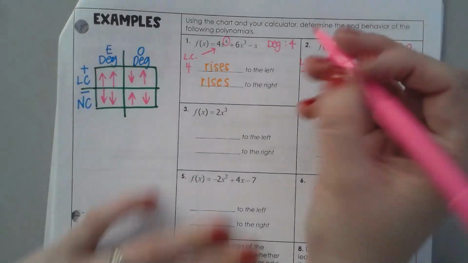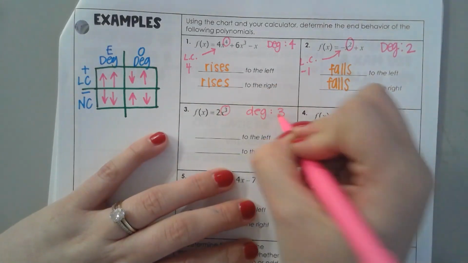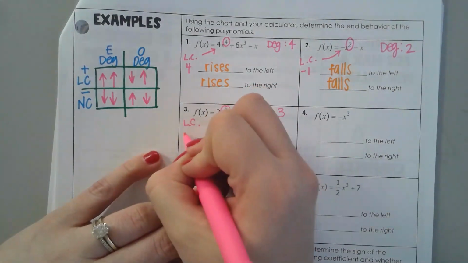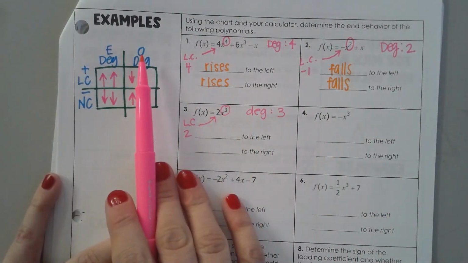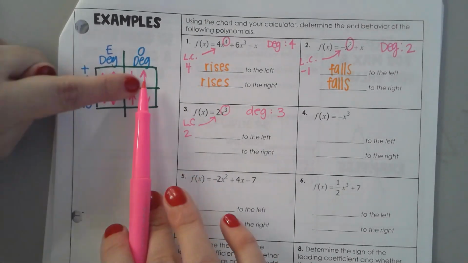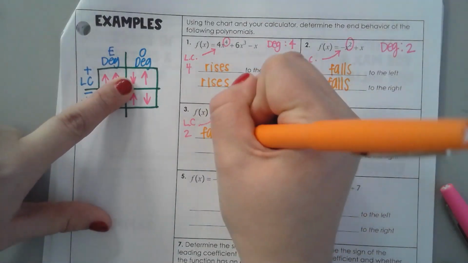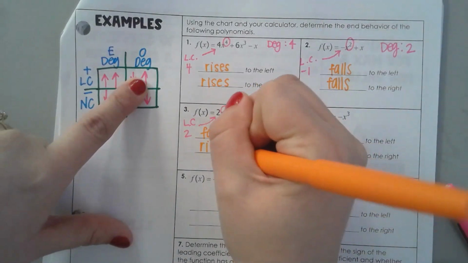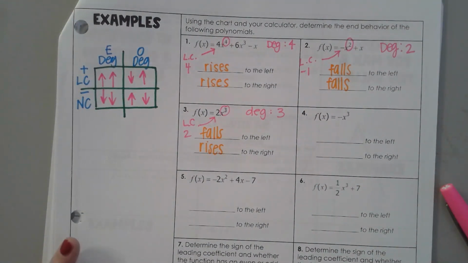Number 3, what is my degree? 3. What's my leading coefficient? 2. So I have an odd degree and a positive leading coefficient. So it falls to the left, rises to the right. Any questions?